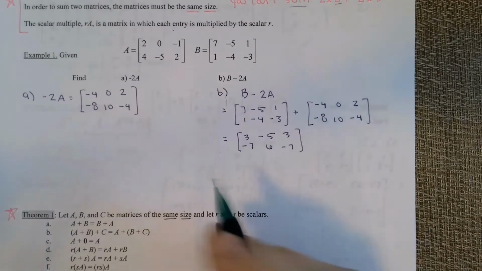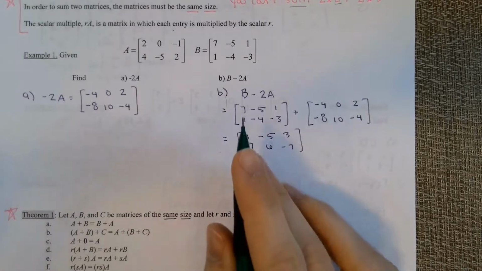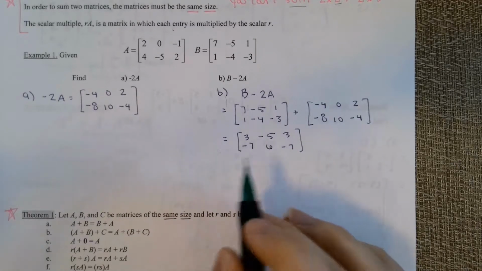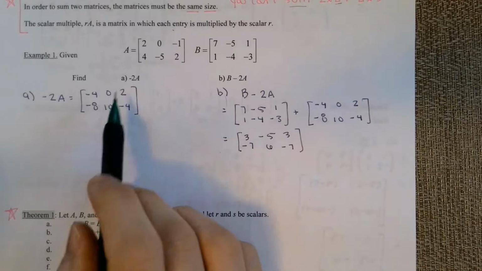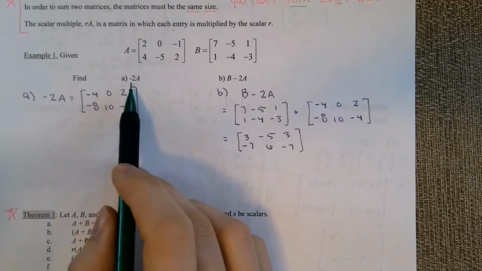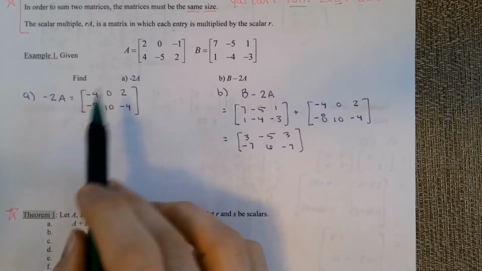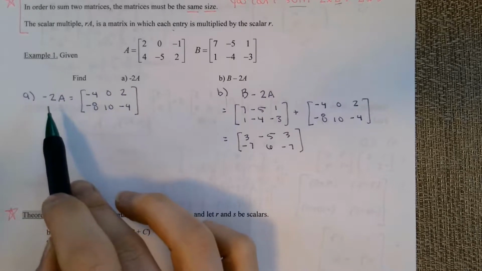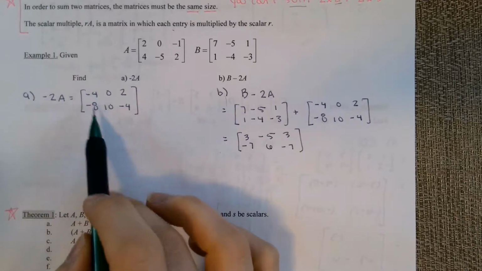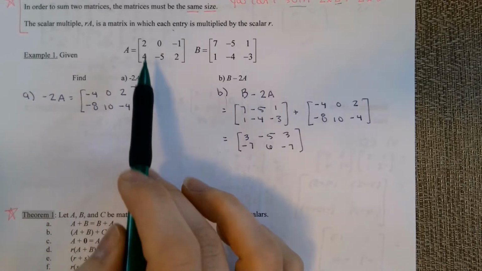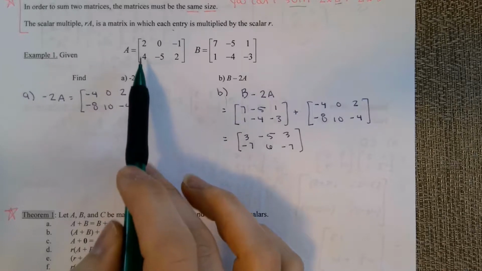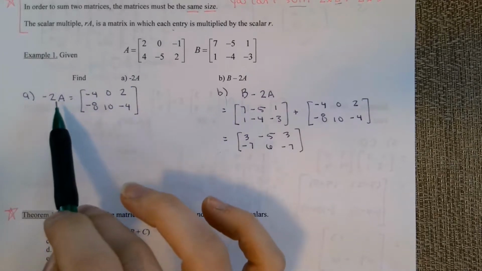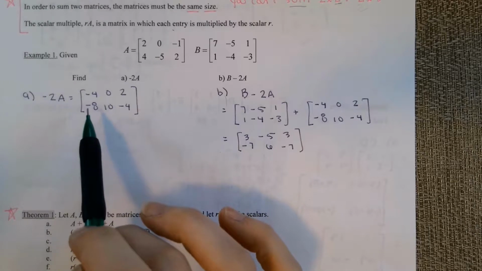If you need to pause to kind of look deeper at any of these things as we go along, feel free to. But first, I just want to point out that multiplying a matrix by a constant means that you distribute that constant to each of the components. So if A was 2, 4, the first column of negative 2A is negative 4 and negative 8.